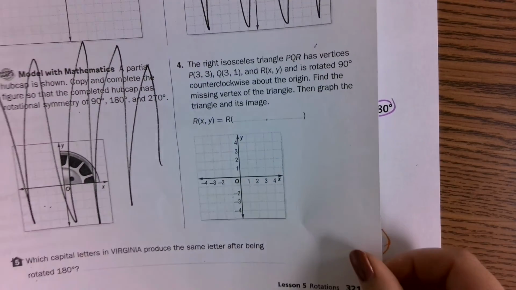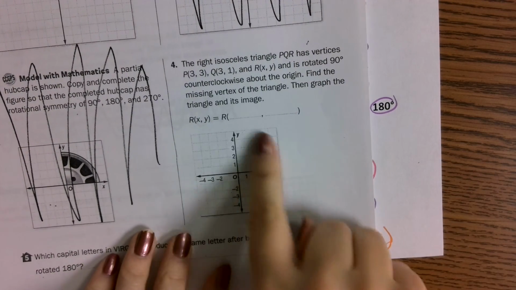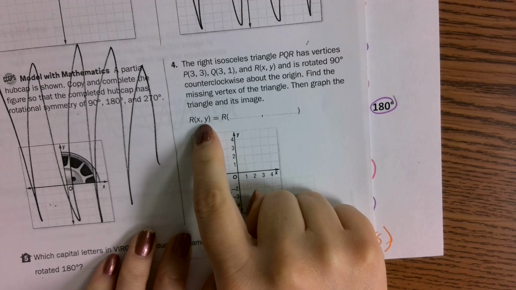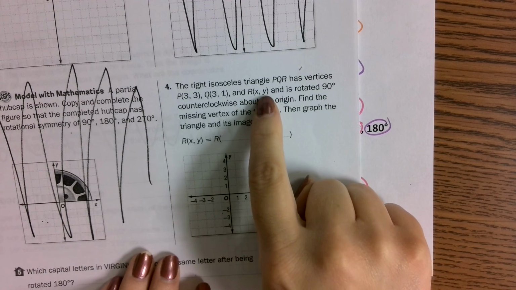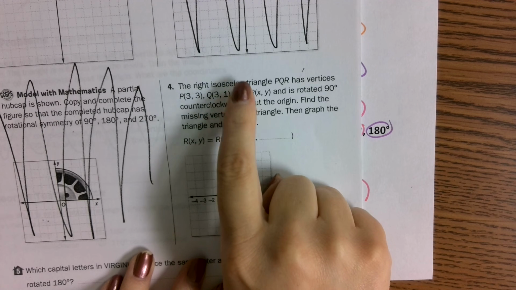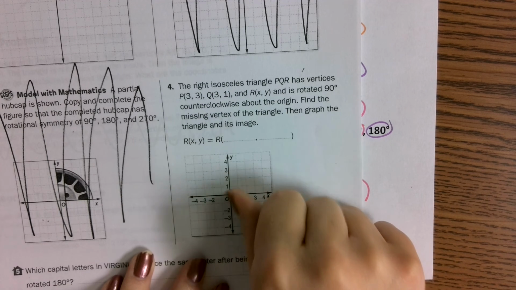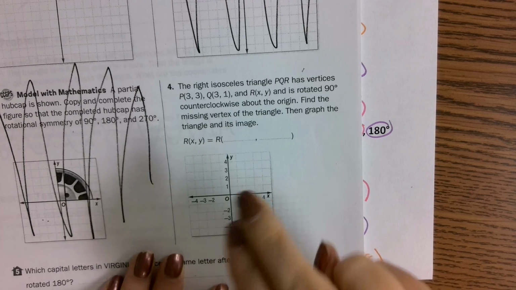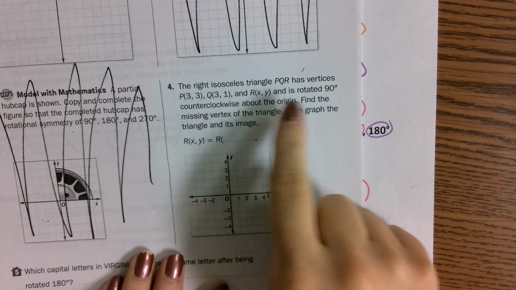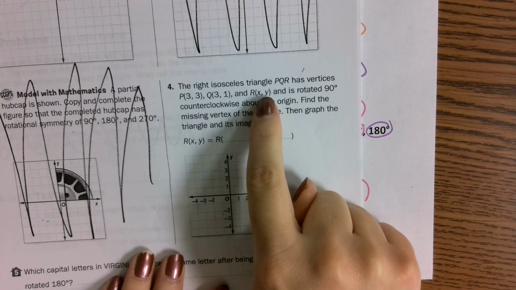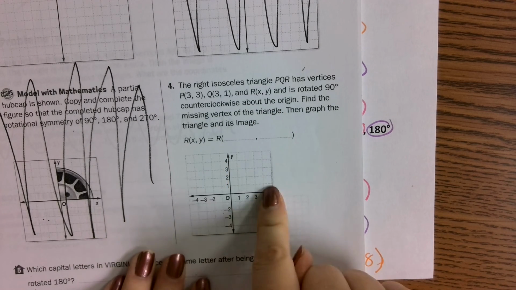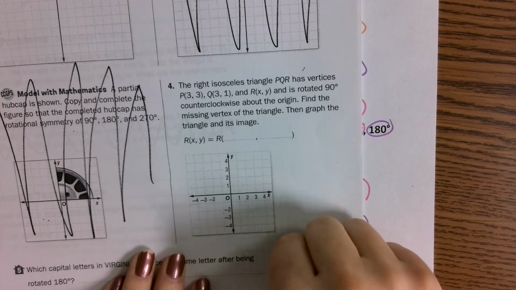For problem 4, you can use the graph to identify point R being x, y. We want to know what the coordinate for that point is going to be. If it's an isosceles right triangle, that means you have two identical sides and a right angle being formed. So you'll plot those 2 points, and you need to figure out where point R has to be located in order to create two equal side lengths that connect together to form a right triangle.